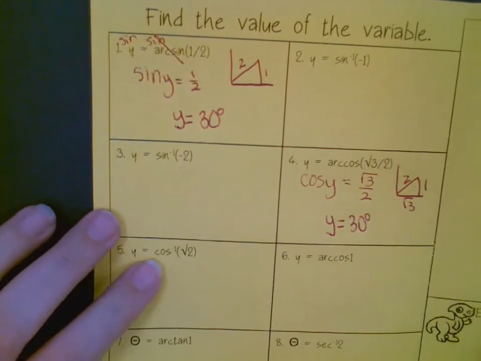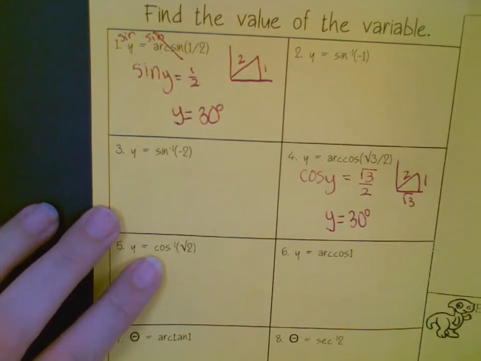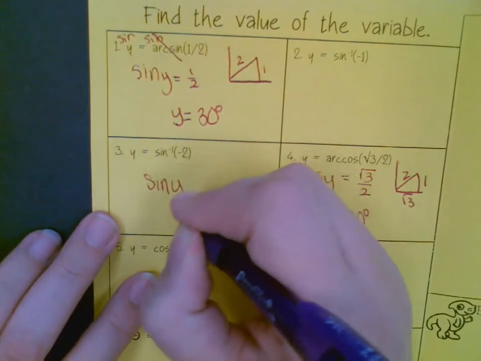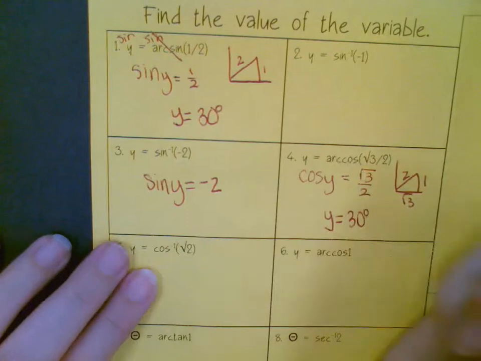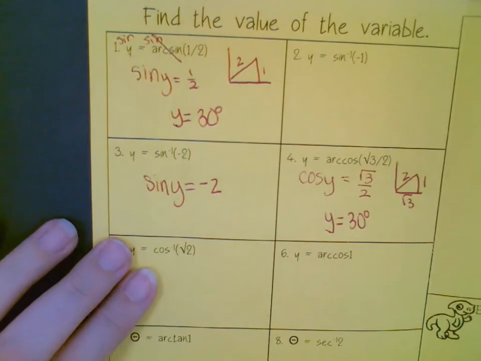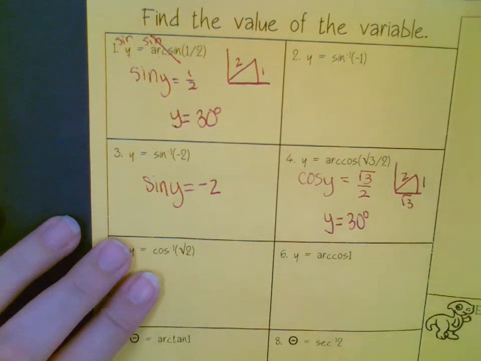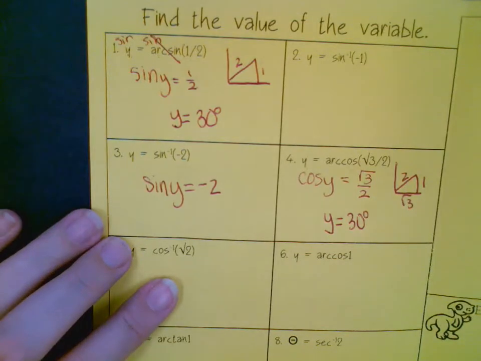So do the same thing. Get sine on the other side so we can see what our equation is. So if we move sine to the other side, we'd have sine of y equals -2. So what quadrant is sine negative in? Good, that would be quadrant 4.